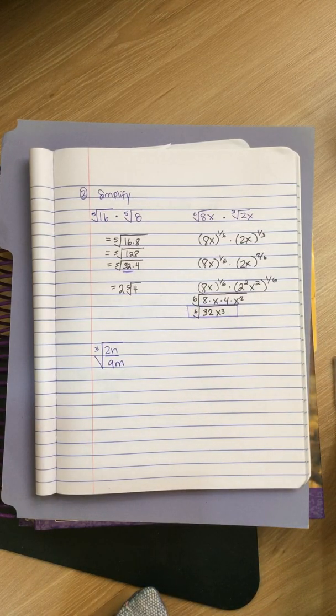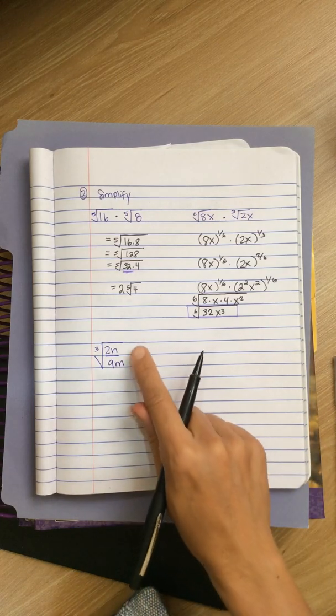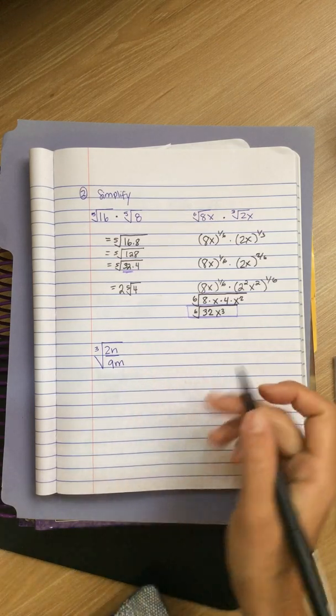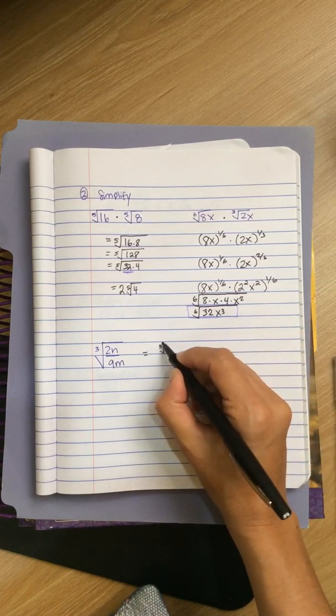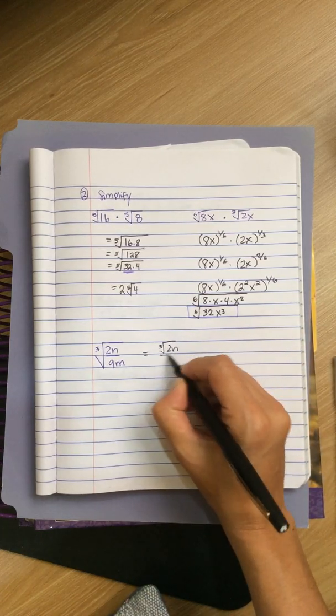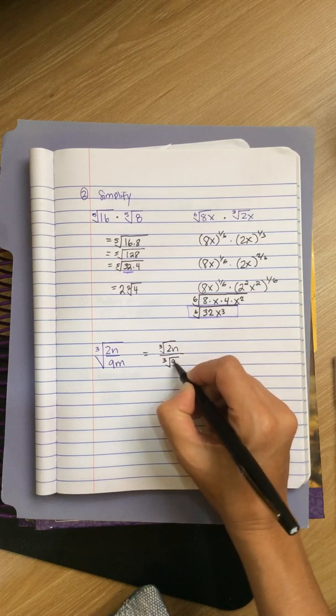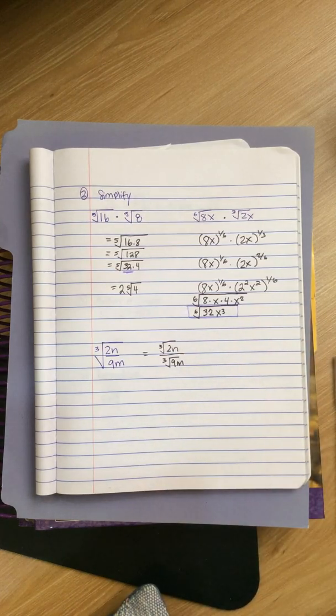All right, let's try a quotient. The cube root of 2n over 9m. Okay, so the first thing I want to do here is see if I can break these up into two separate quotients and if I can simplify them at all. So I have the cube root of 2n over the cube root of 9m.